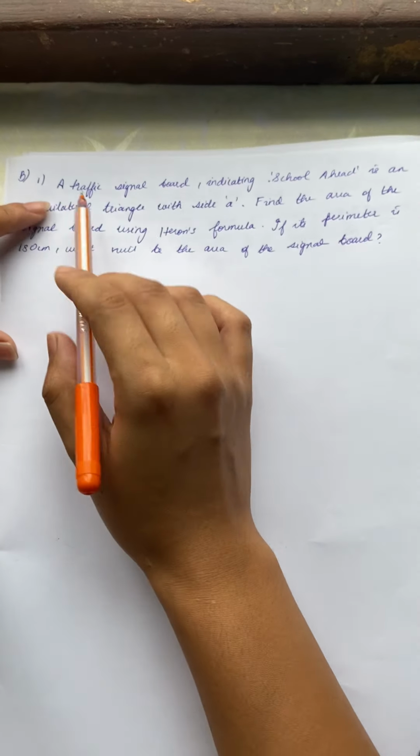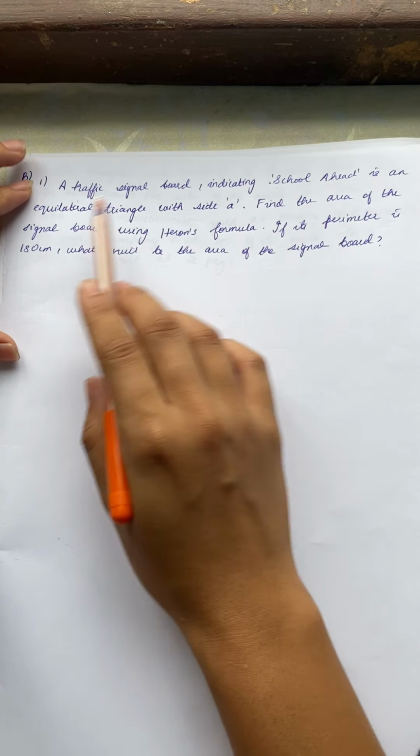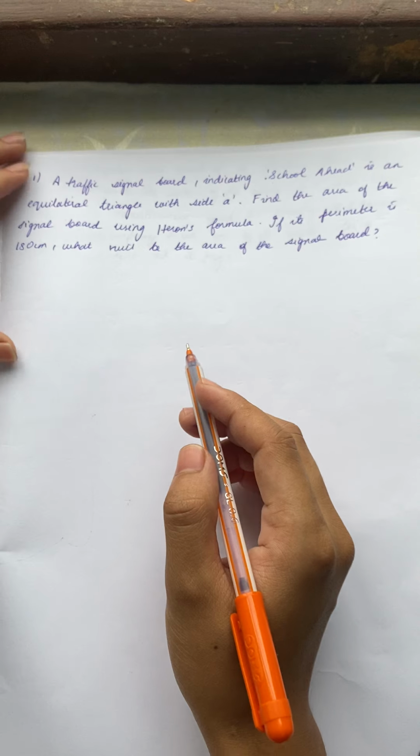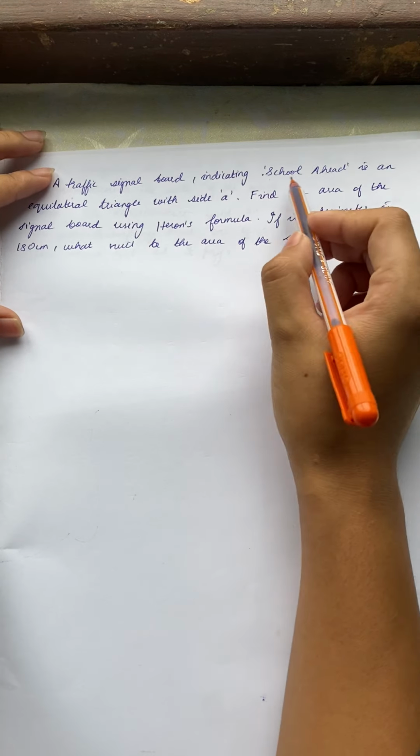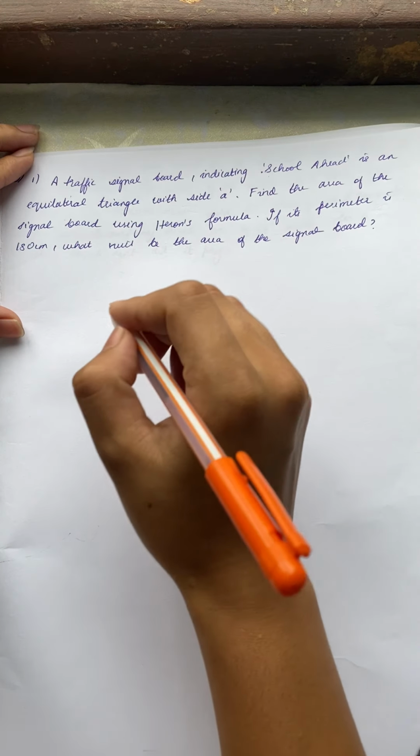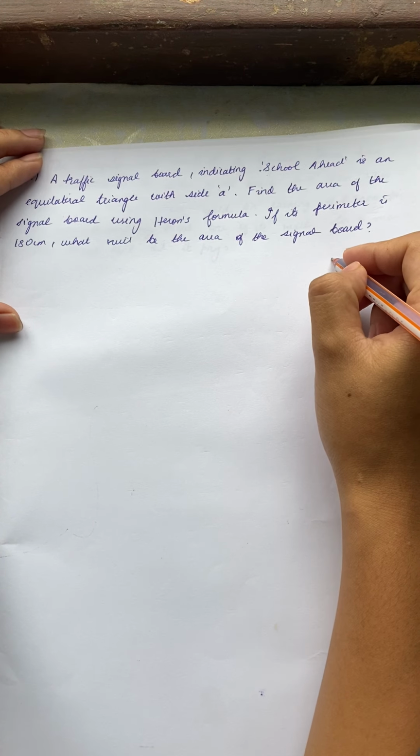So exercise 212.1, section B, the first question. A traffic signal board indicating school ahead is an equilateral triangle. As you're reading the question, try to understand it as well. There is a traffic signal board, right? I think you have seen traffic signal boards, right?